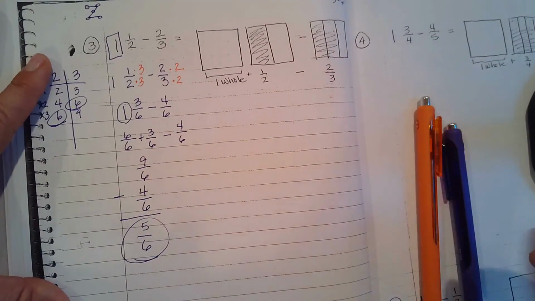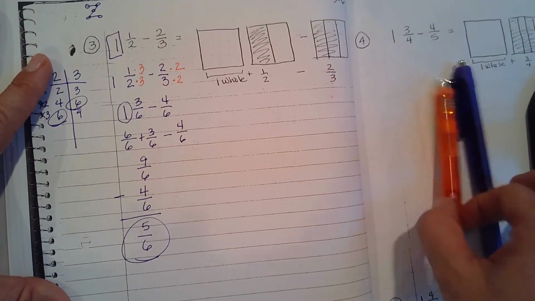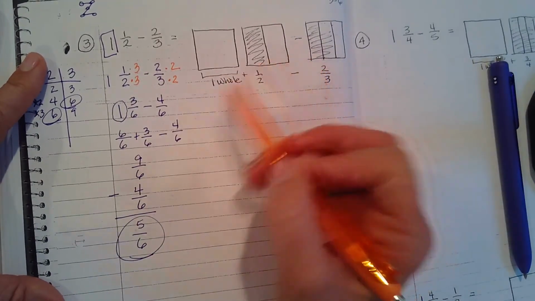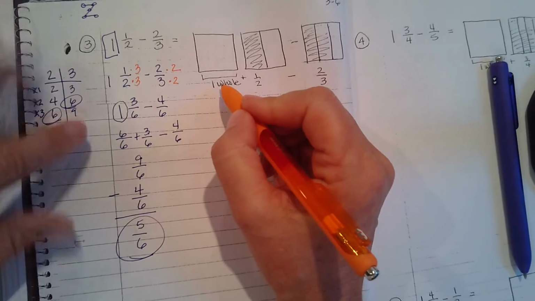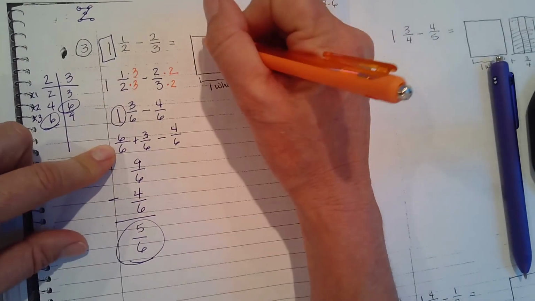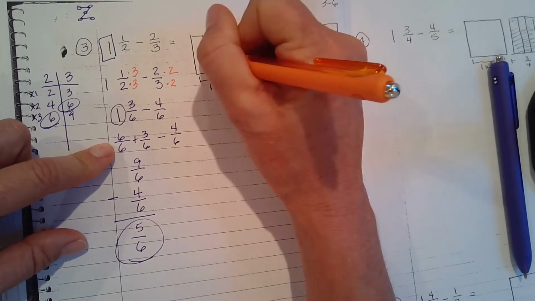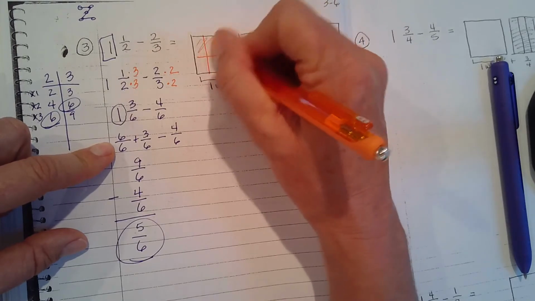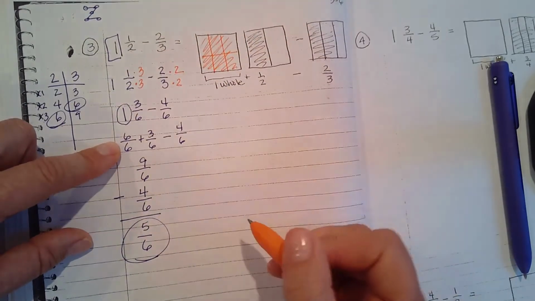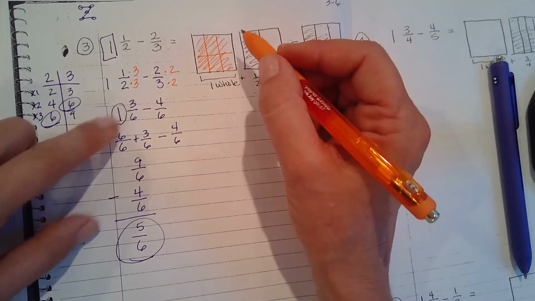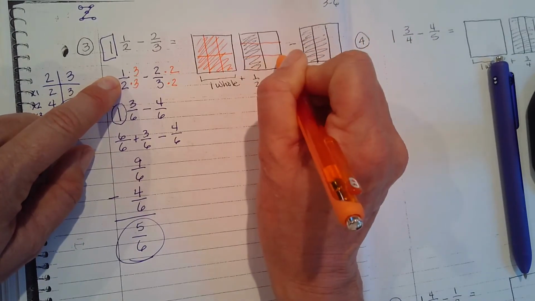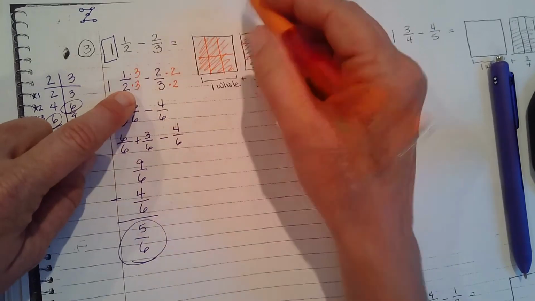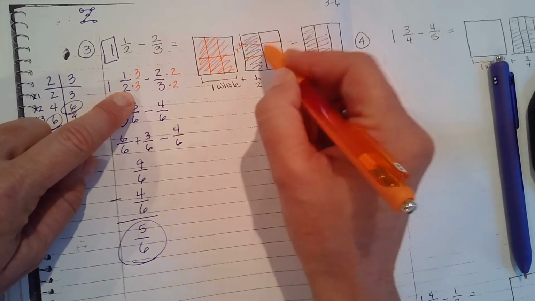What we do here in our class is we like to show what we just did. So I'm going to take my whole and I broke it up into 6, right? So I have 6 of 6, correct? Now I have to take my half and I'm going to divide it into 3 because remember we multiply by 3.